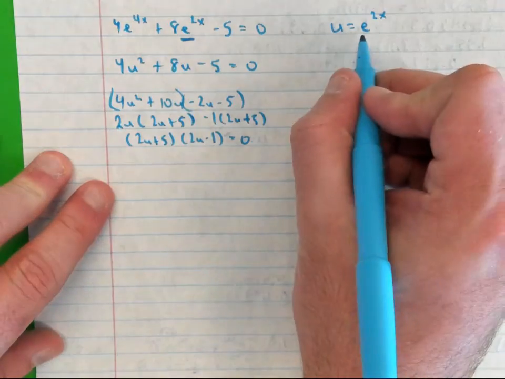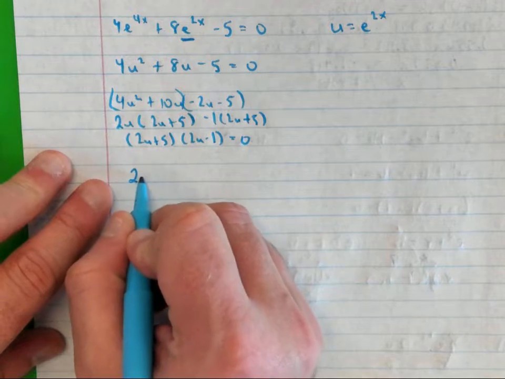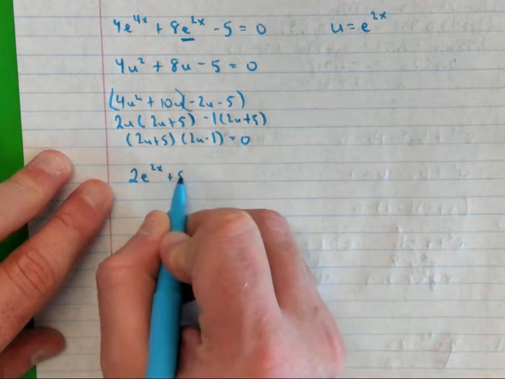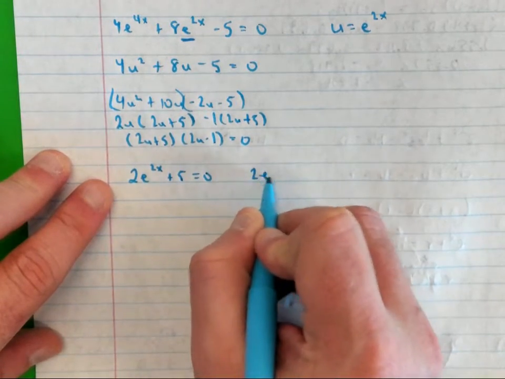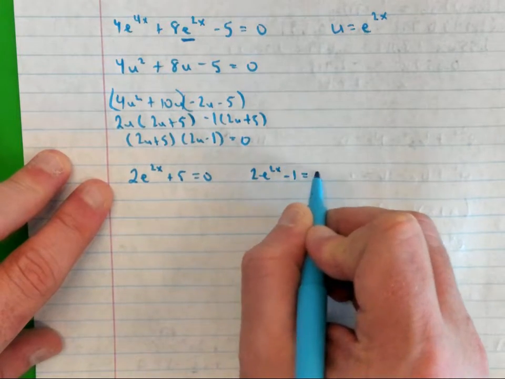Now I'm going to go back and put my e to the 2x in for my u, so that's 2e to the 2x plus 5 equals 0 and 2e to the 2x minus 1 equals 0.